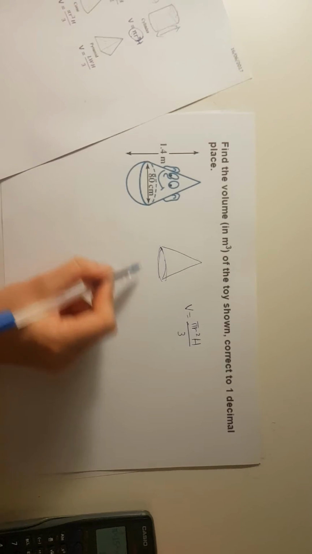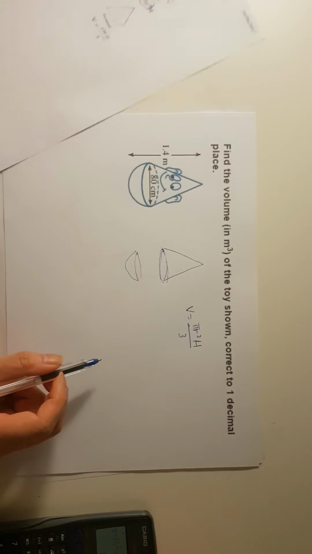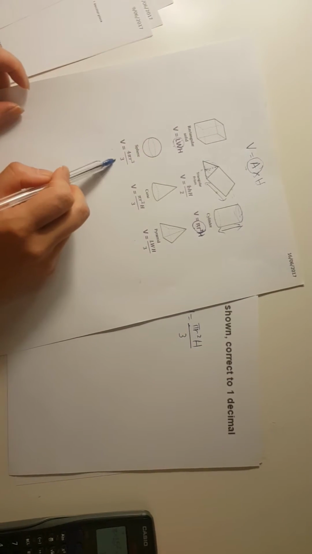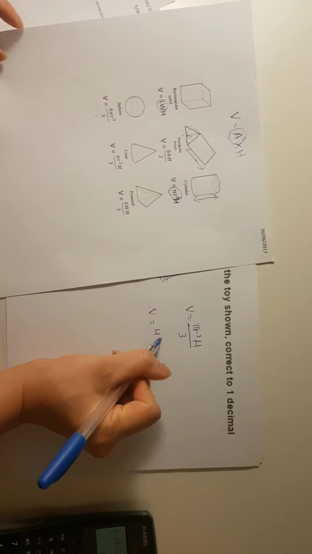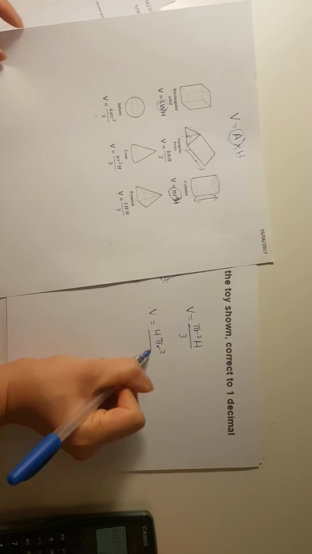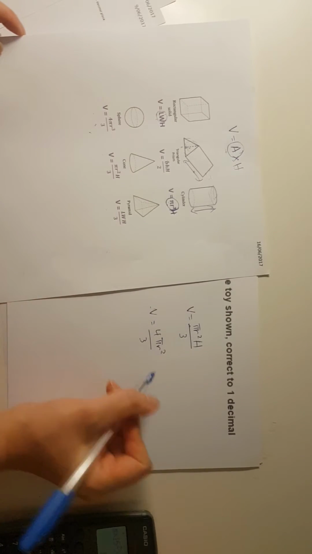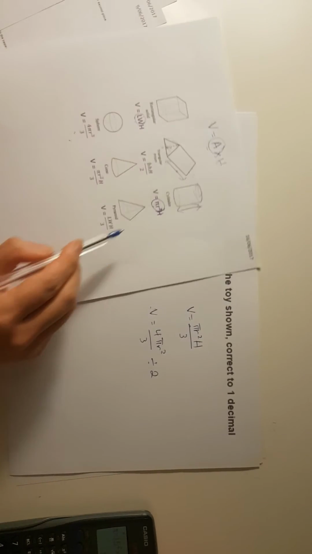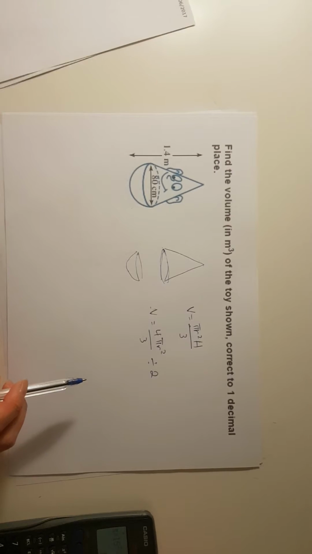And what else do we also need? Well, we can see that at the bottom we've got a hemisphere, or half a sphere. This is a formula for a full sphere, so we're going to pluck the formula out. 4 pi r cubed divided by 3, and we're only going to use half of it, or we're going to divide it by 2 because we've only got half in this scenario. So make sure you know how to manipulate these to suit the scenario that's been given to you.